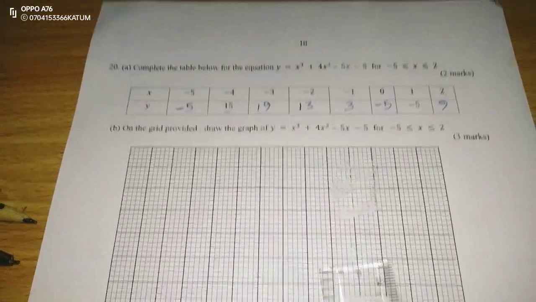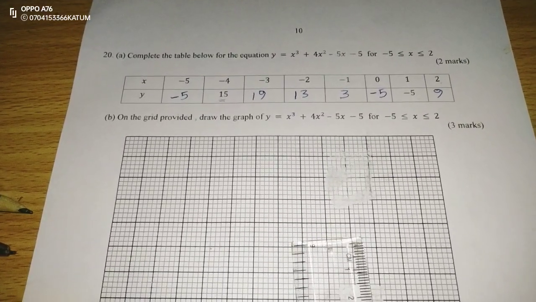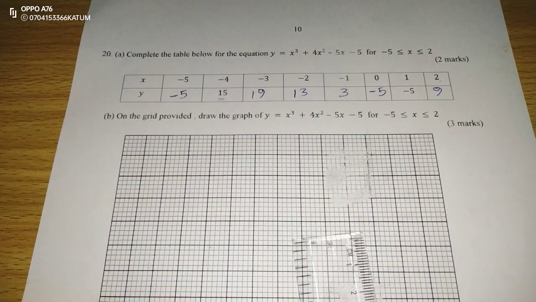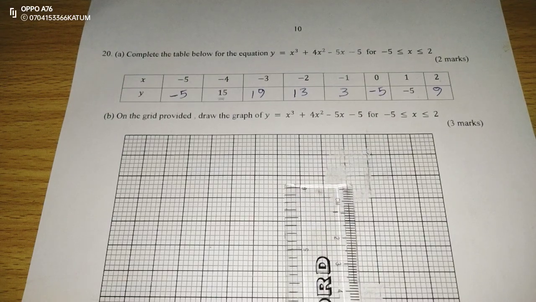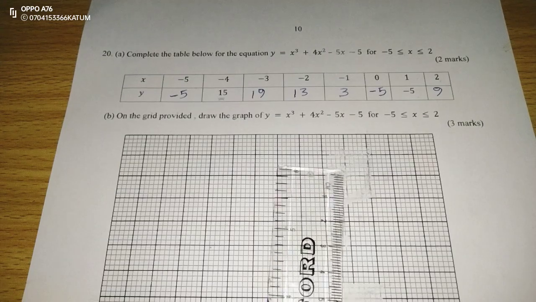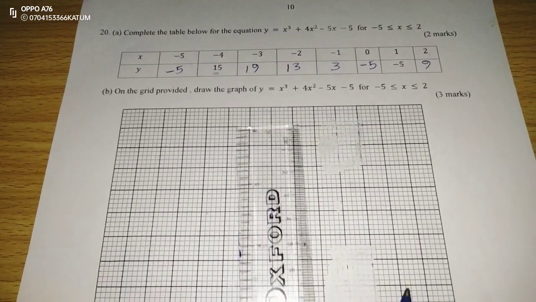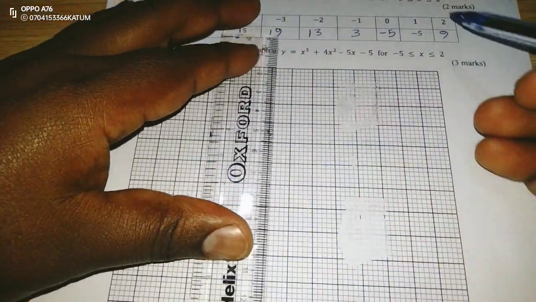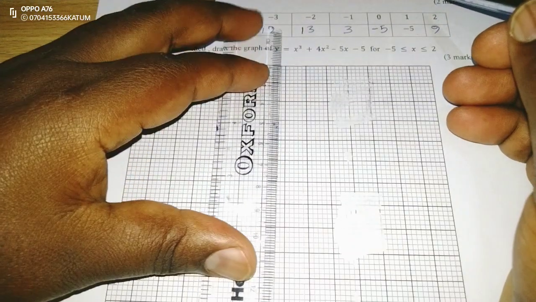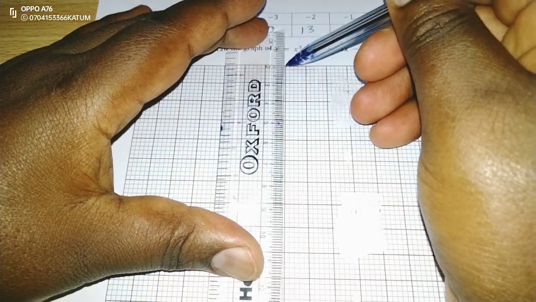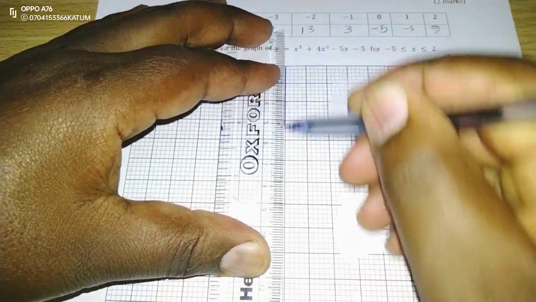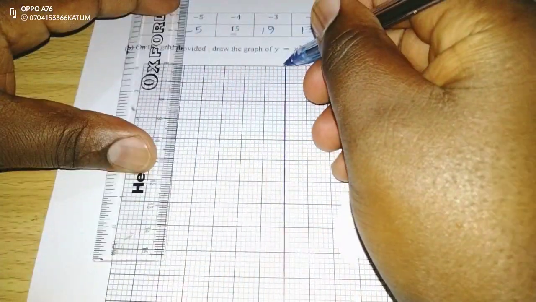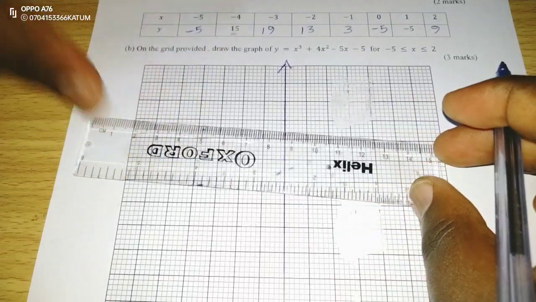So now we're going to plot y against x. The greatest value of y is 19, while the least is -5. So I'm going to use intervals of 2. Or else I can prefer intervals of 5. So this is going to be my vertical axis.